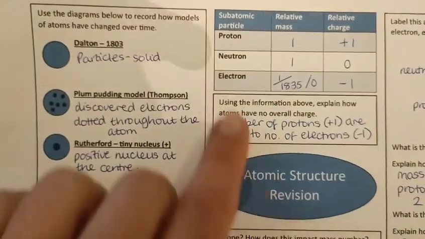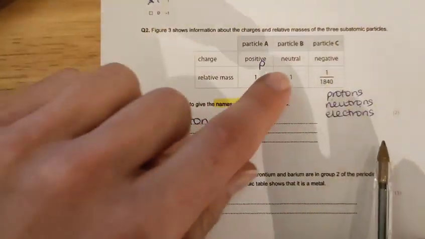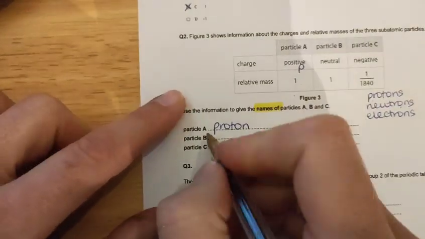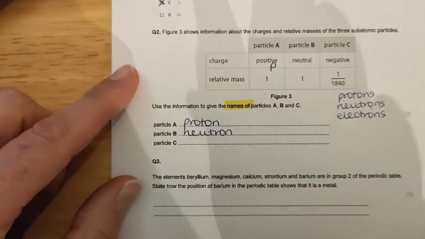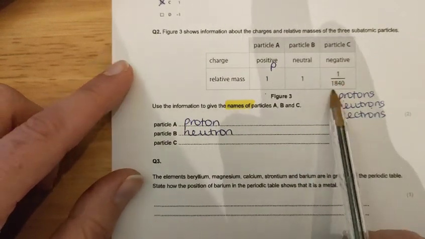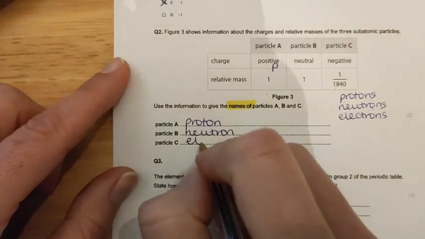Neutrons, we're going to look at neutrons. They have no charge and a relative mass of 1. Neutron. And so therefore, by process of elimination, that one must be an electron. We know electron doesn't really weigh a lot, so that must be correct there. So electron.